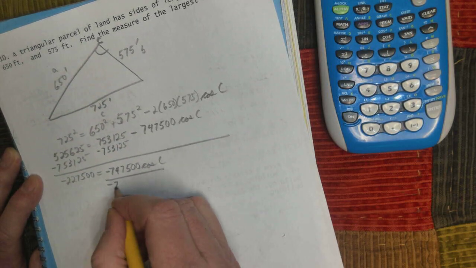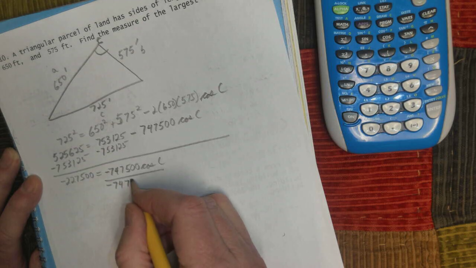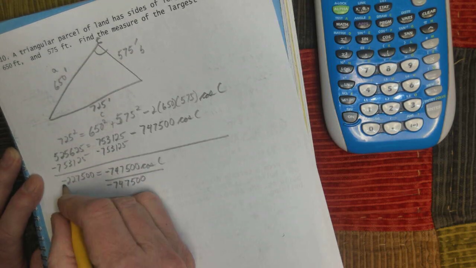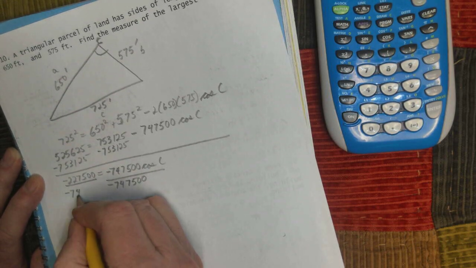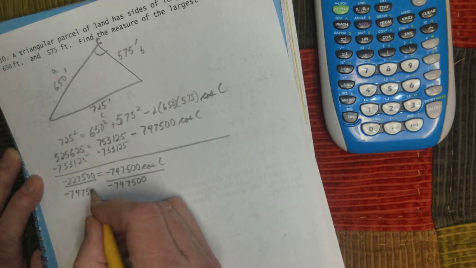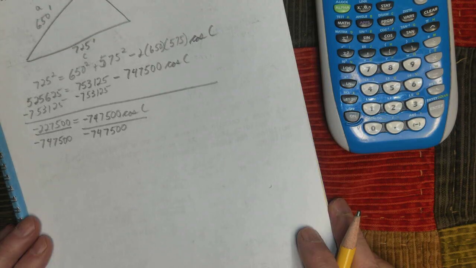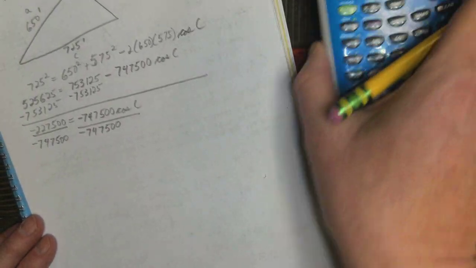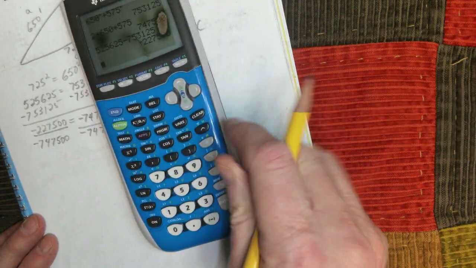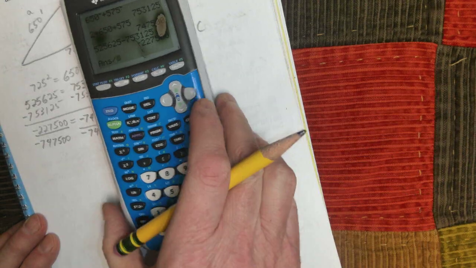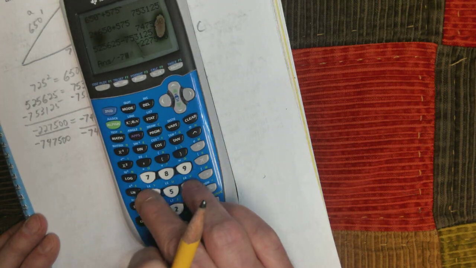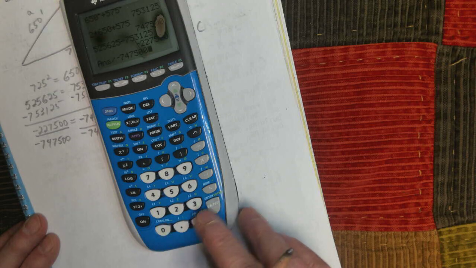I'm going to divide both sides by negative 747,500. Just divide this answer by negative 747,500.